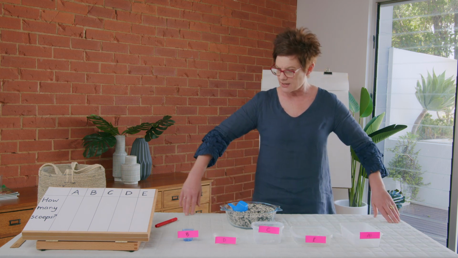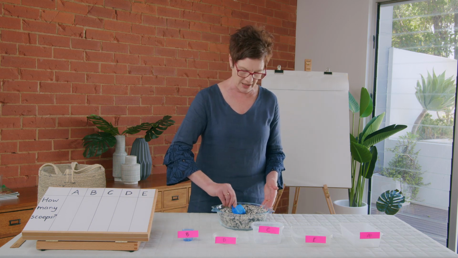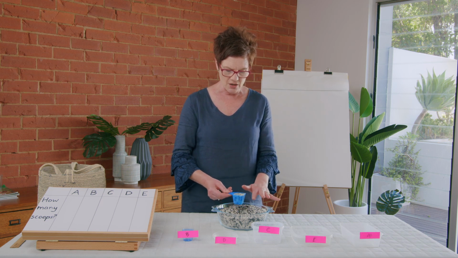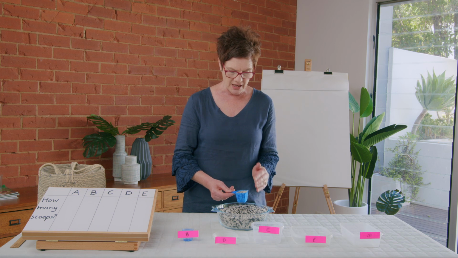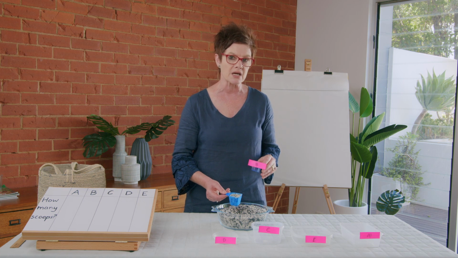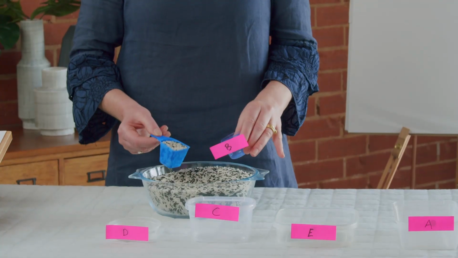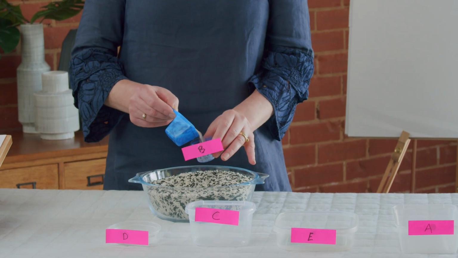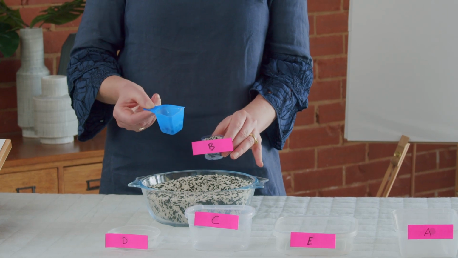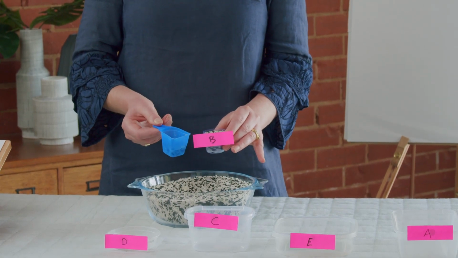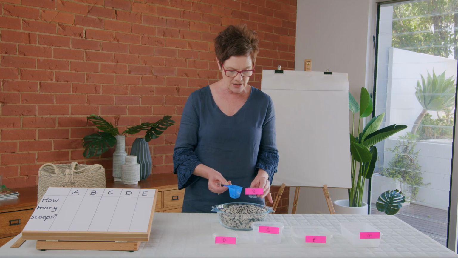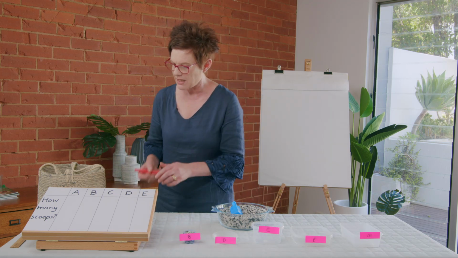Okay, let's get going then and have a look at this prediction. Remember, I'm using a fair measure, so I'm making sure that it's right up to the top, not overflowing and no gaps in there. And I'm going to place that into my B container very carefully. Notice I'm doing it over my container of rice in case it spills. And ooh, it's not even 1. So it's less than 1 scoop, and I think that's how I record it.